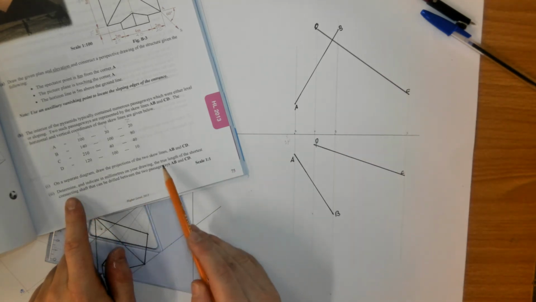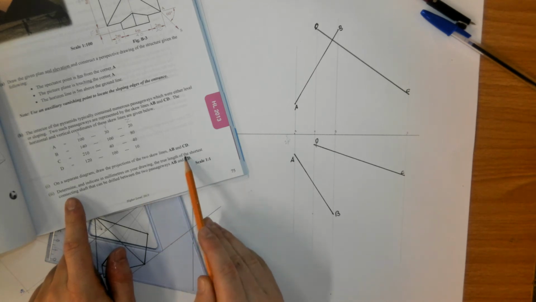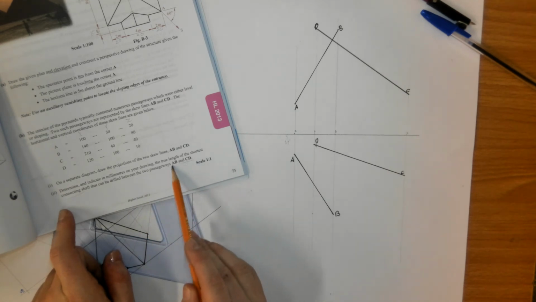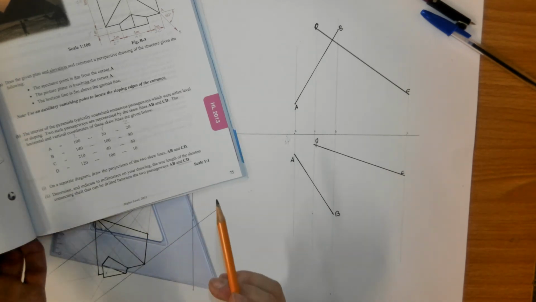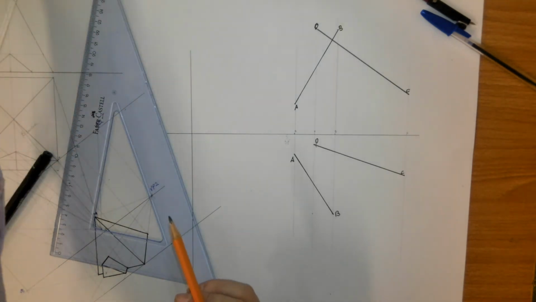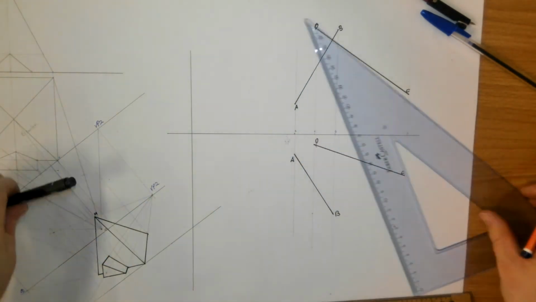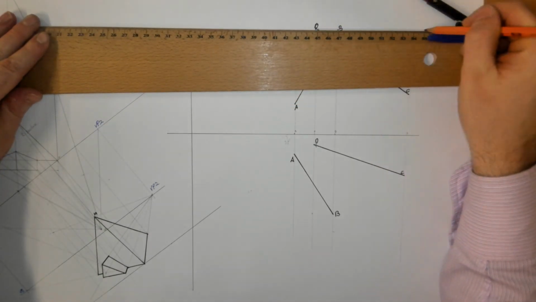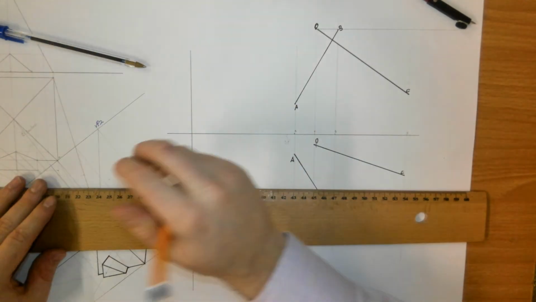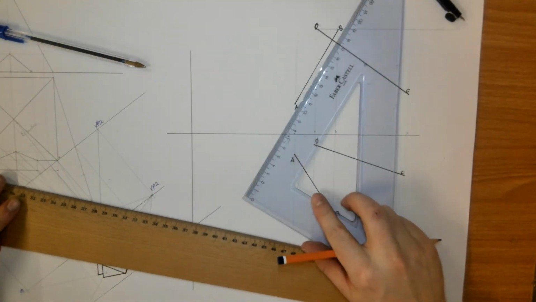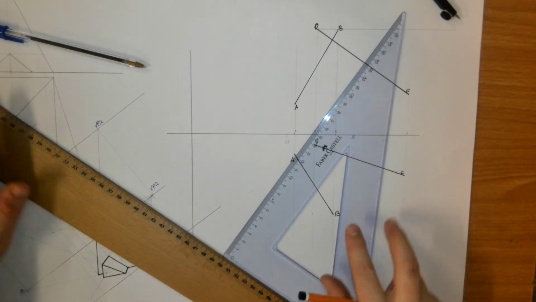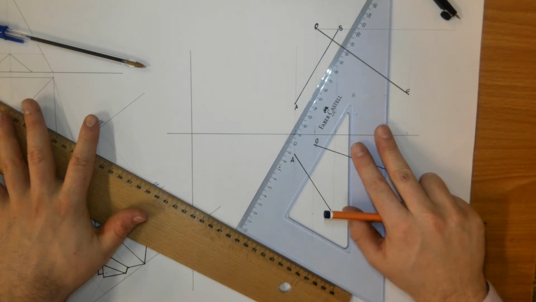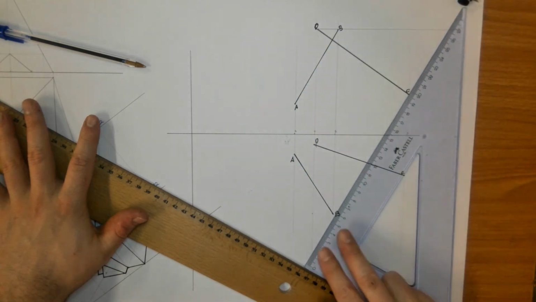Determine and indicate in millimeters on your drawing the true length of the shortest connecting shaft that can be drilled between the two passageways A, B and C, D. So basically the shortest perpendicular distance. How are we going to do this? From D we're going to draw a line parallel to the XY line, and then from A we're going to draw a line parallel to line AB. I'm also going to draw a line parallel to AB from C.